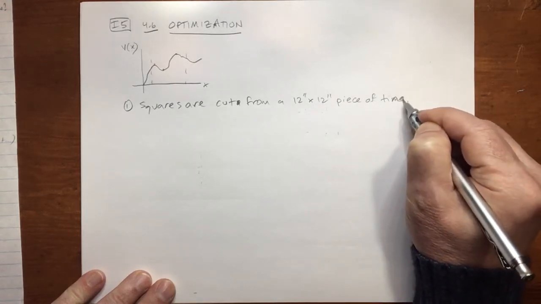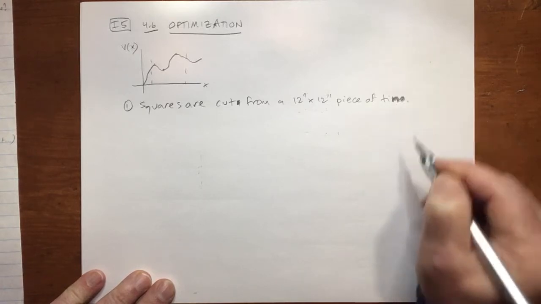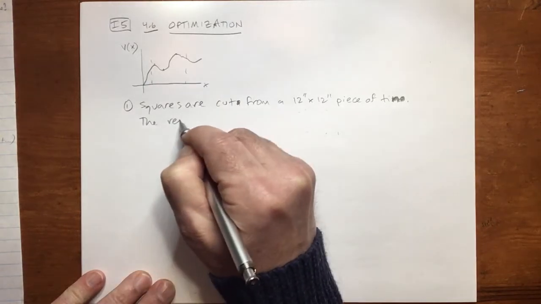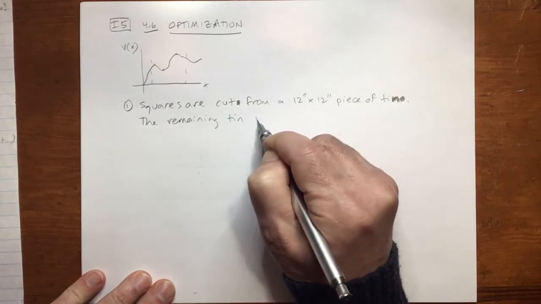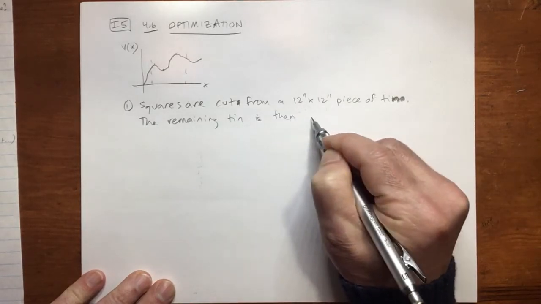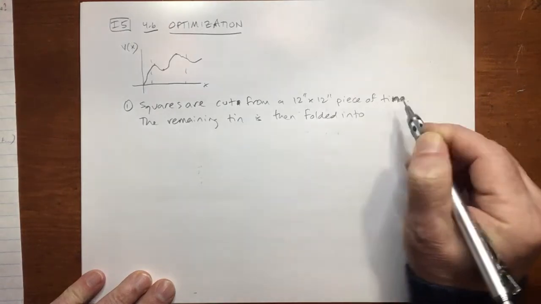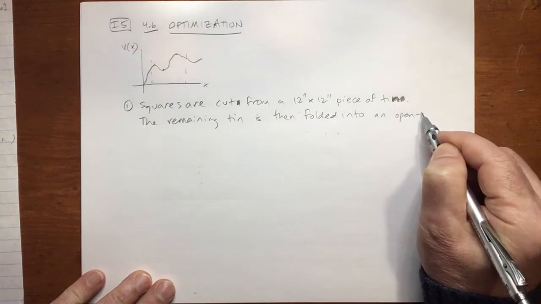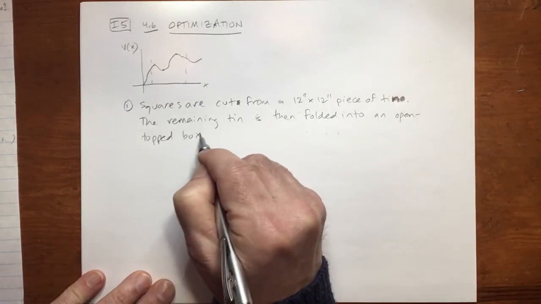The remaining tin is then folded into an open-topped box.